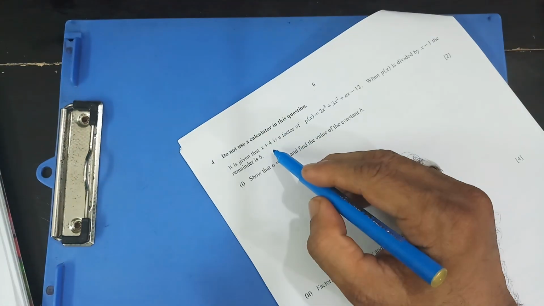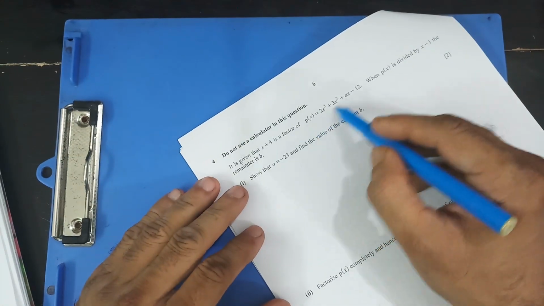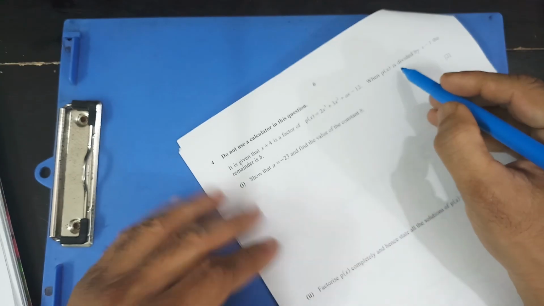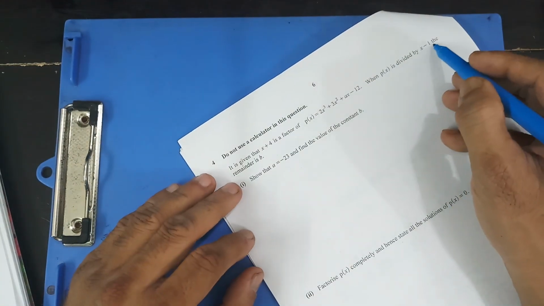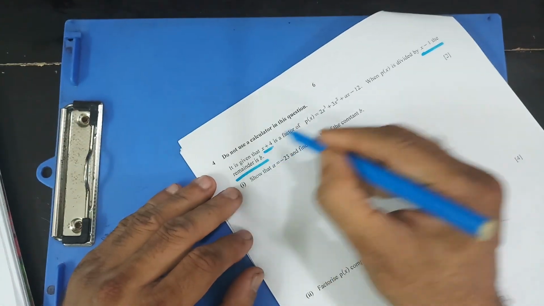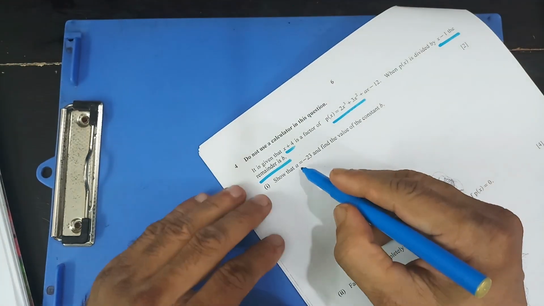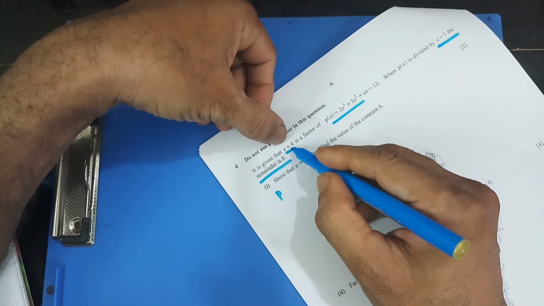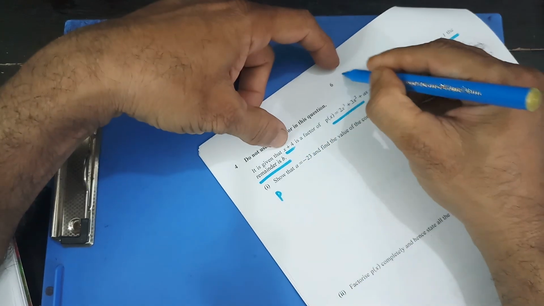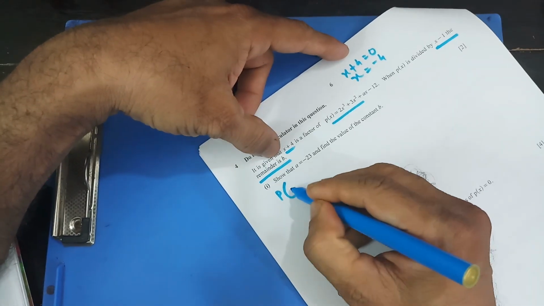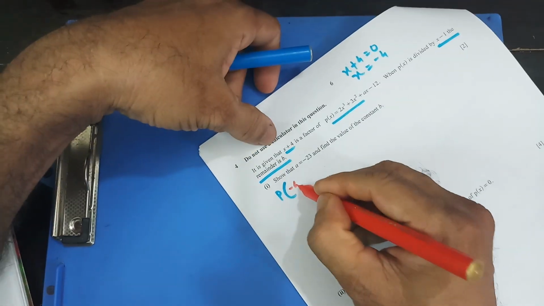Question number 4. It is given that x plus 4 is a factor of this function p of x. When p of x is divided by x minus 1, the remainder is b. So that's the remainder, and this one is a factor. So show that a is equal to minus 23. Let's put x plus 4 equal to 0. So x has to be minus 4. So I'm going to put that minus 4 over here.